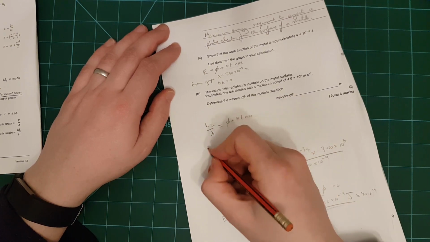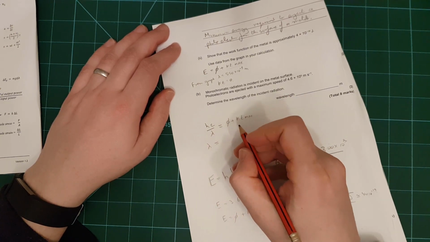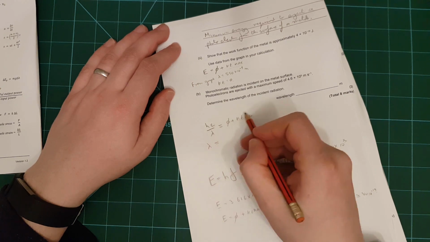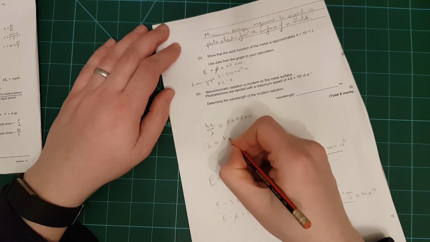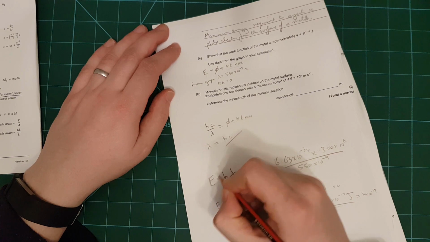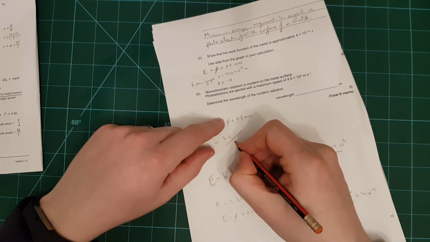So lambda is going to equal, move that up there, everything else down there, h times c divided by this.